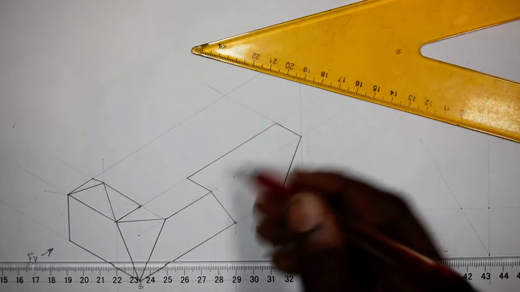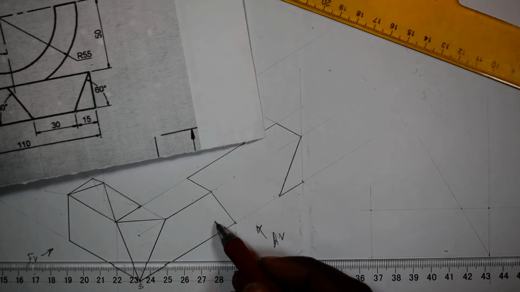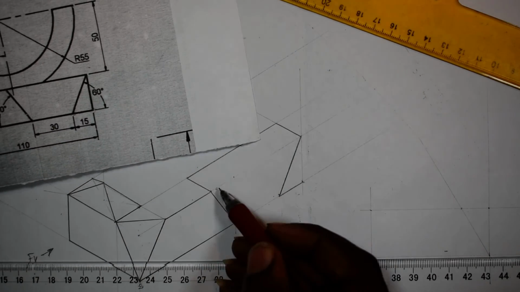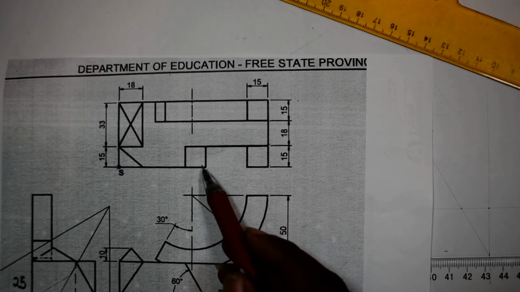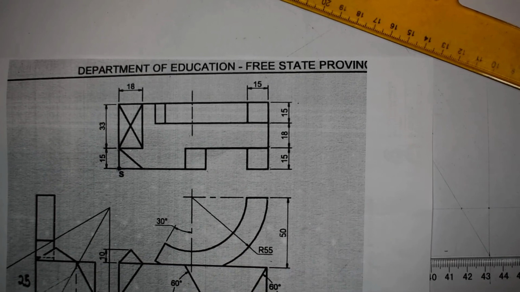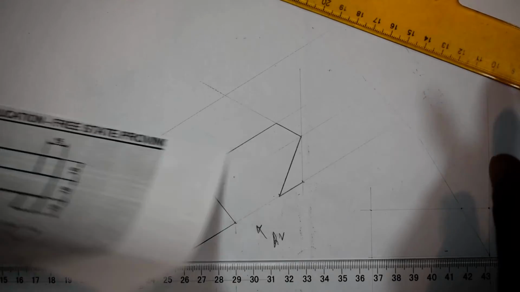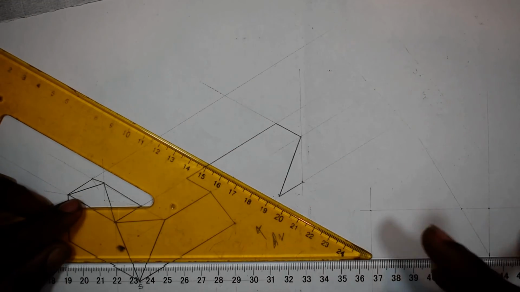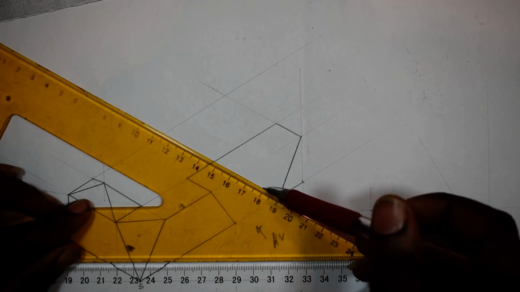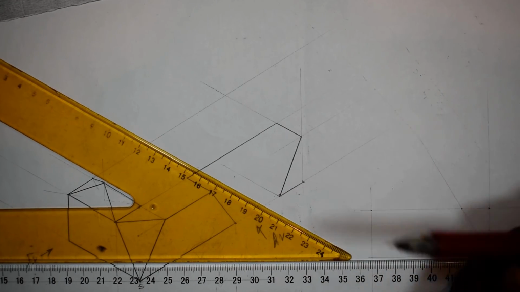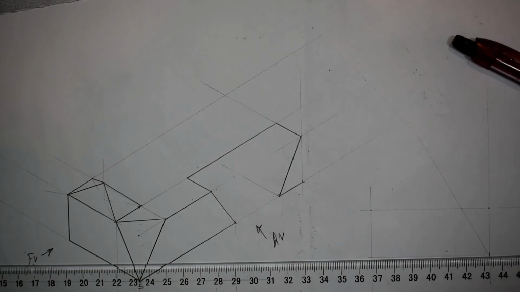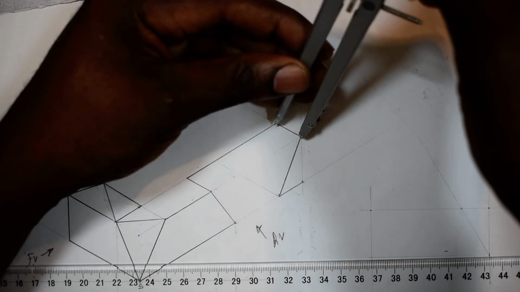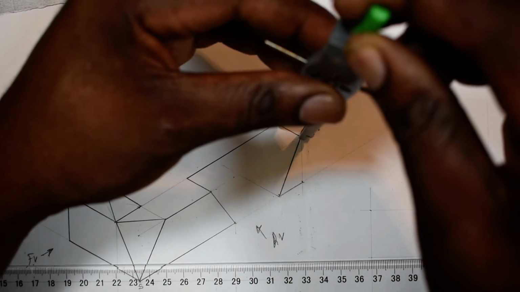So this other part you cannot see it at the moment, but there by your top view, viewed orthographically, that's when you're going to see it clearly. You understand? So now solve this one. Just faint, my brother, and then come record this dimension, or you can use your ruler.